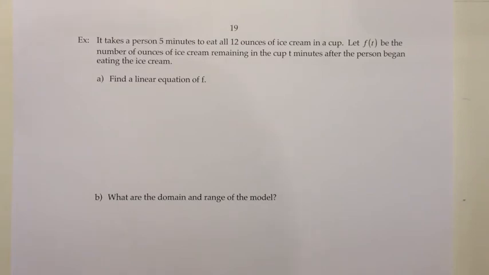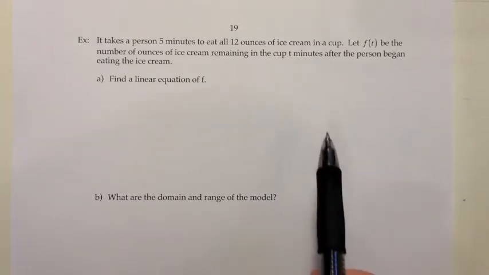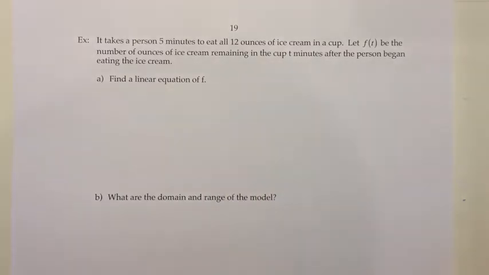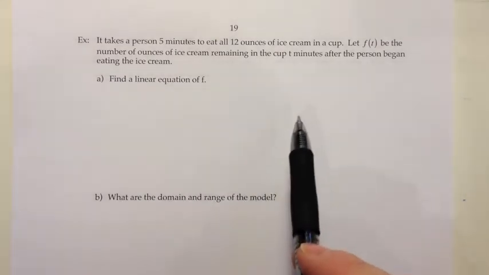It takes a person 5 minutes to eat all 12 ounces of ice cream in a cup. Let f of t be the number of ounces of ice cream that are remaining in the cup t minutes after the person began eating the ice cream, and find a linear function of f. So I always think it's interesting that we're trying to apply math to ice cream. Maybe it ruins the experience of eating ice cream for us, but we're going to go ahead and try it anyways.